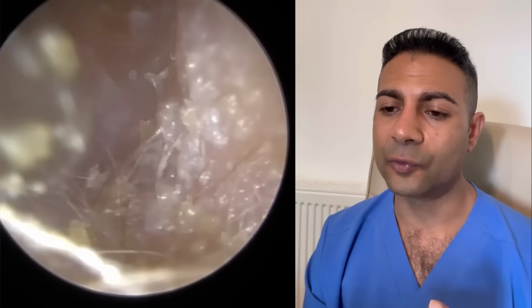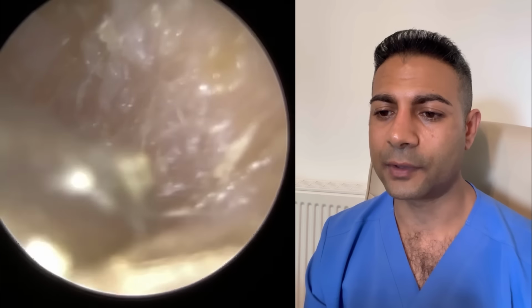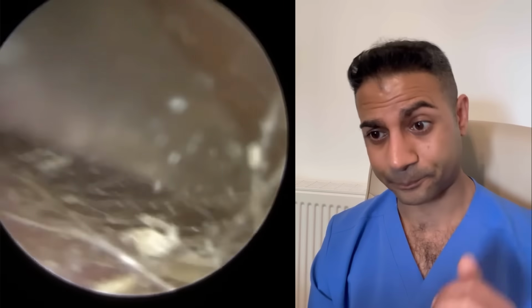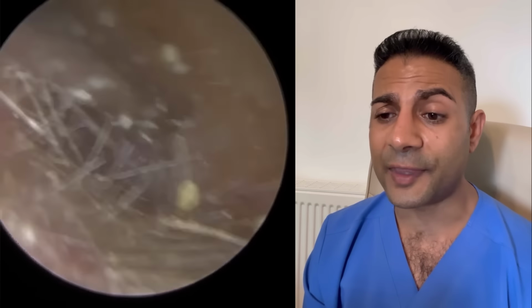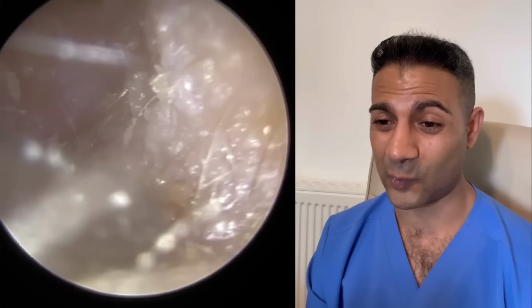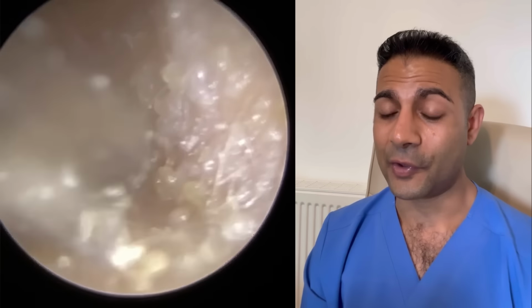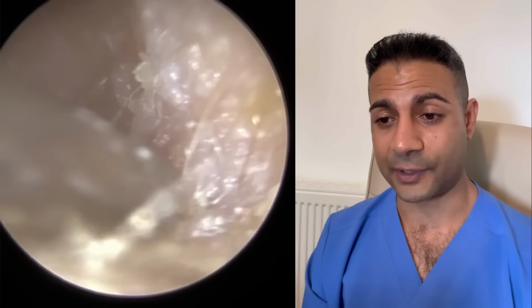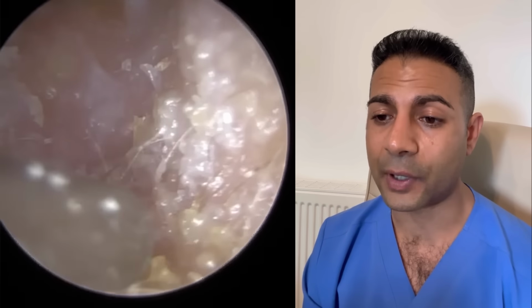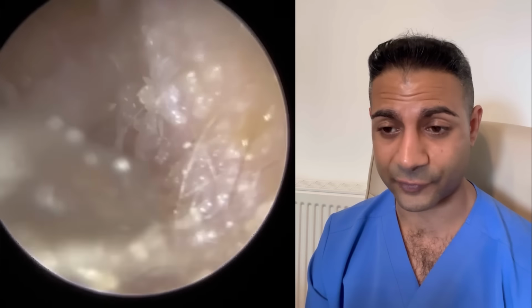Also importantly, the skin that lines the bony part is just the epidermis layer, that most superficial layer, and it's about 0.1 millimeters in thickness. So it's one tenth of the thickness of the skin that lines the outer third. Therefore, the bony part of the ear canal is far, far more sensitive.